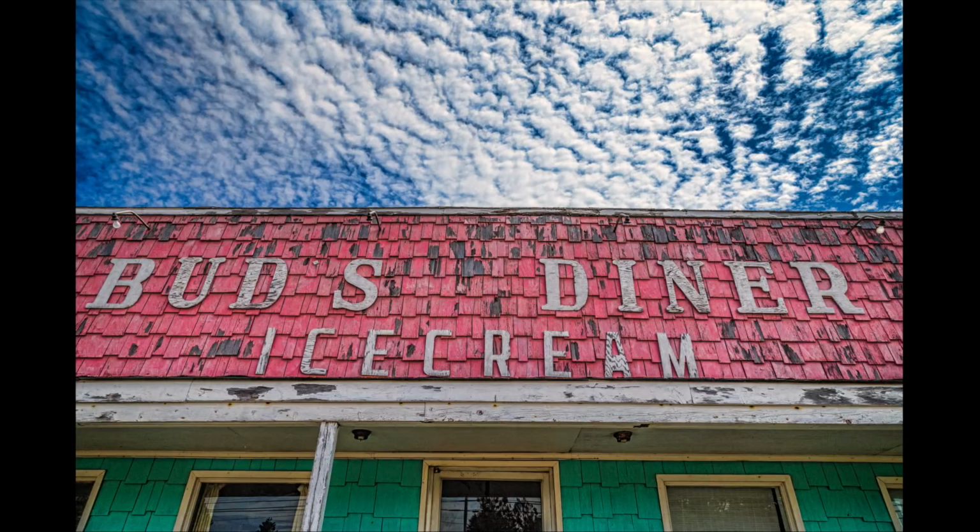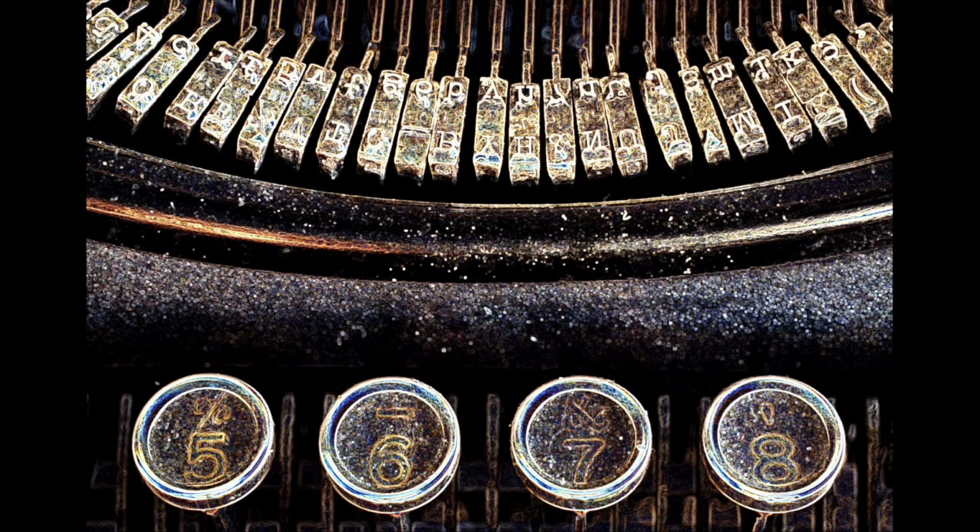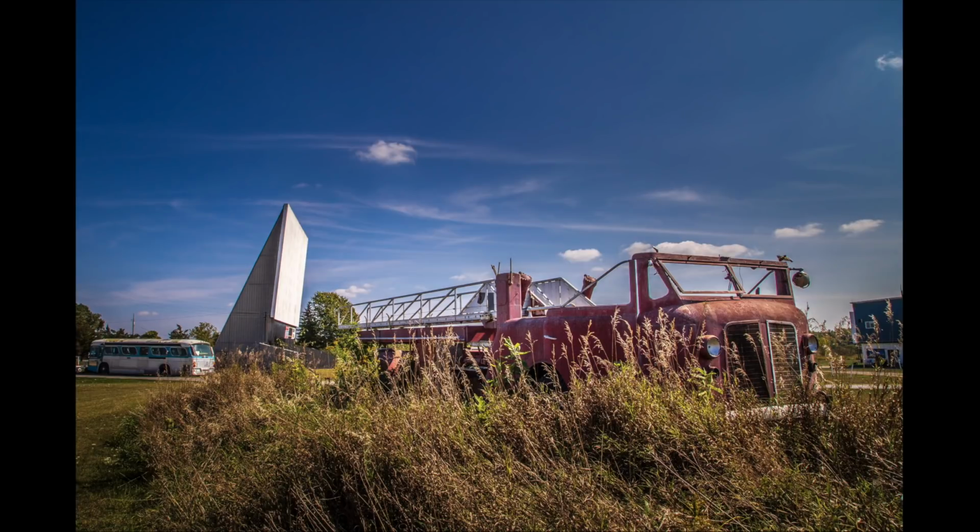The old long closed Bud's Diner, bringing back memories of perhaps as a child going for ice cream. A portion of a very, very old typewriter. So subject matter, obviously extremely important. Here we go again. Actually, a drive-in. The old bus on the left-hand side, the old fire truck right there in the foreground, and you can see the screen and so on and so forth from the old drive-in.